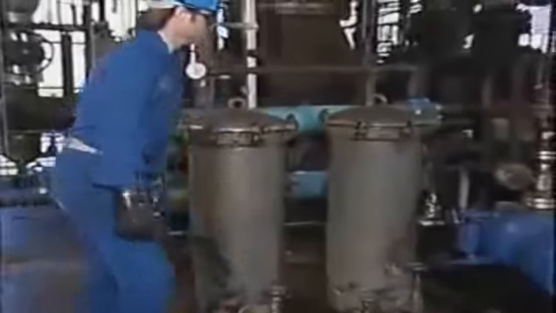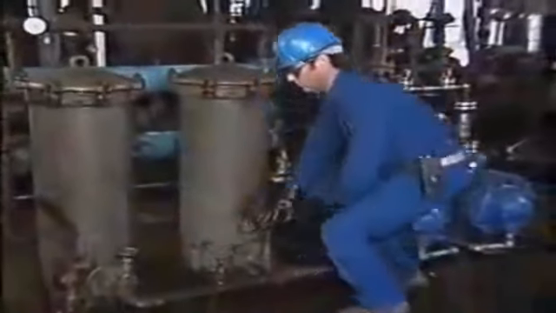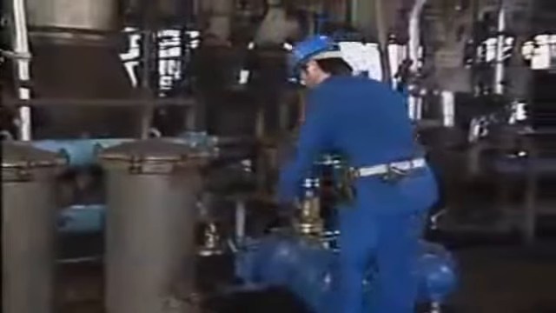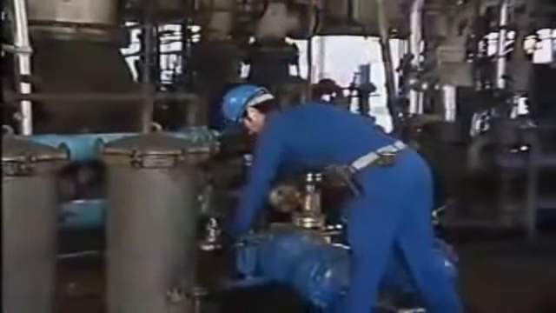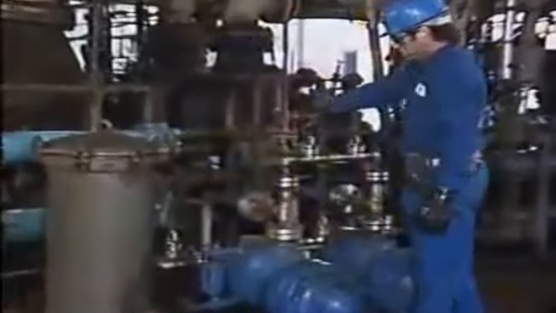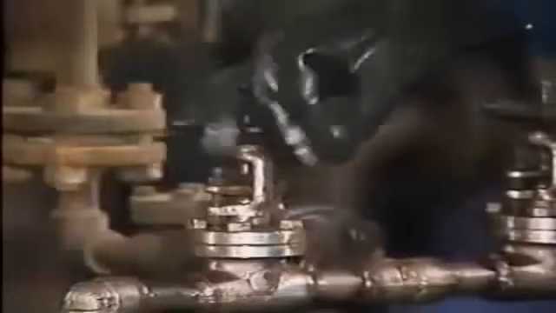Another important part of preparing a compressor for startup is performing what's called a valve lineup. Performing a valve lineup means making sure that all of the valves associated with the compressor and its auxiliaries are in the proper positions. For example, this operator is opening the oil supply valves in a compressor lubrication system.